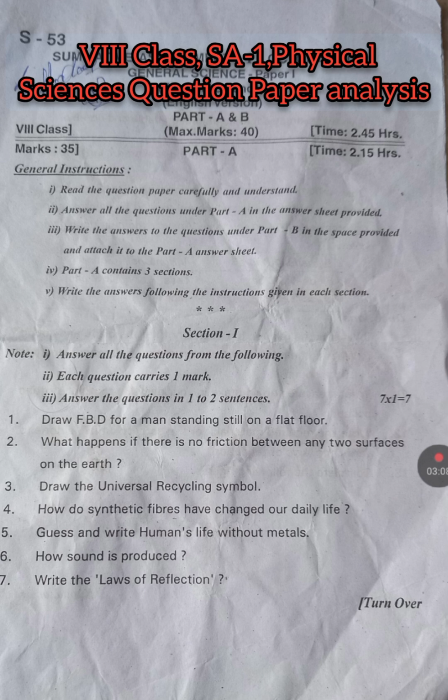Next, how have synthetic fibers changed our daily life? So you have to write this. Next one, fifth question, guess and write human life without metals. You have to assume what happens if there are no metals.